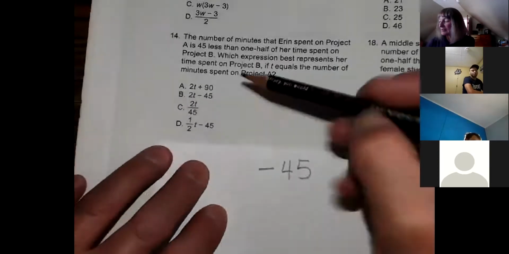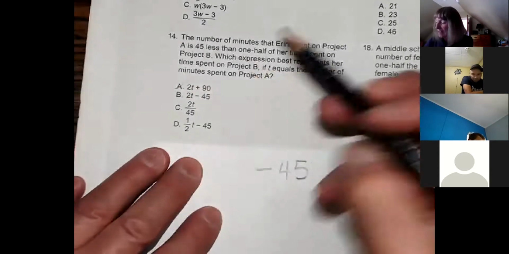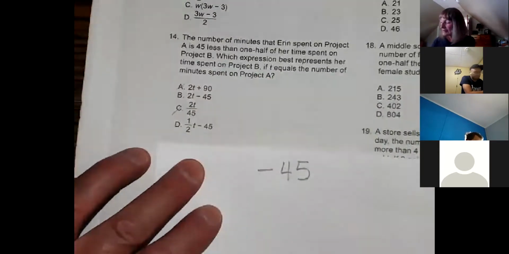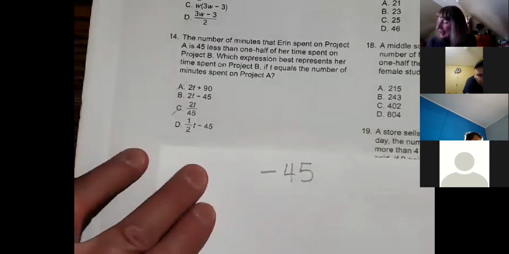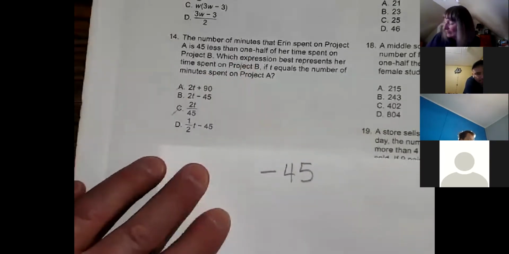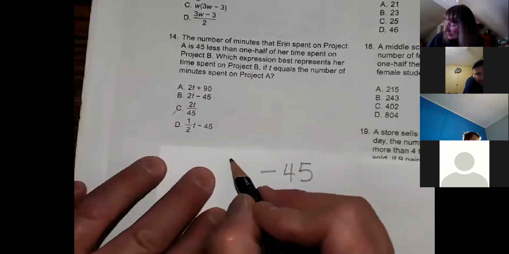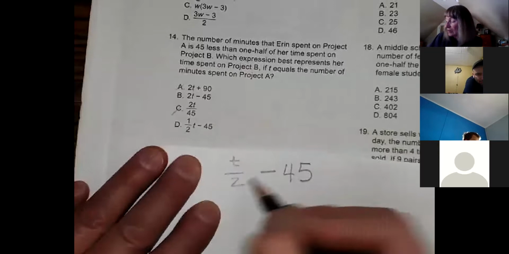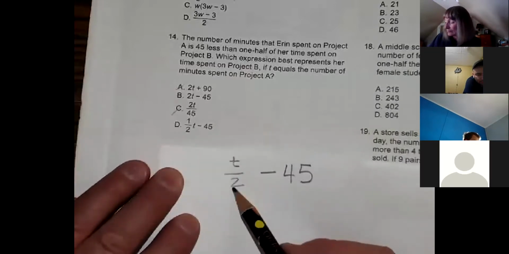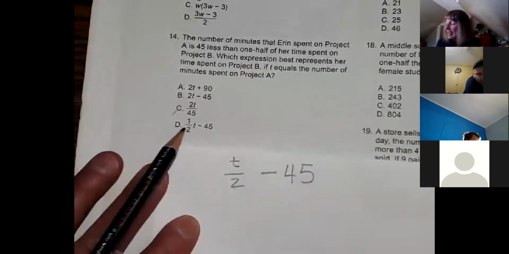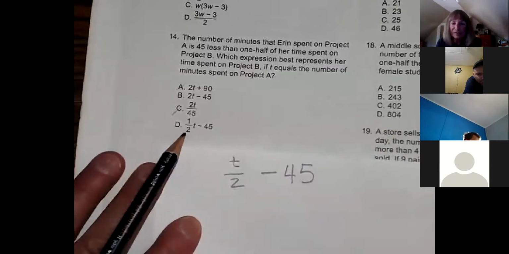And I can look at these and I know it ain't A and it ain't C because we're going to have 45 less in there. And then it's less than 1/2 of her time spent on project B. So here's time. And if I want 1/2 the time, oh, that one looks the closest.